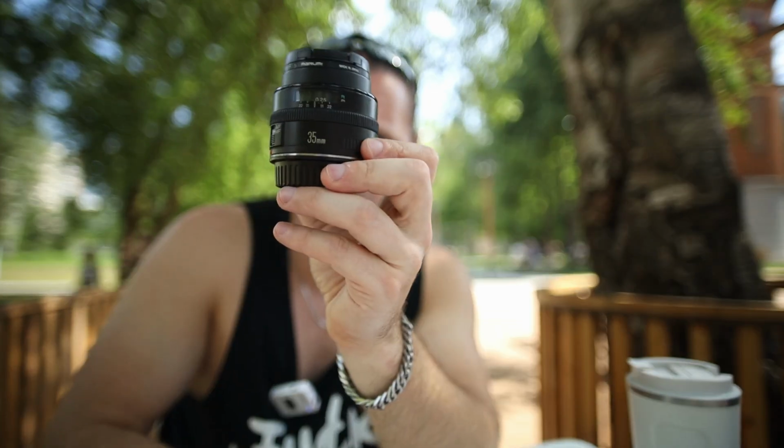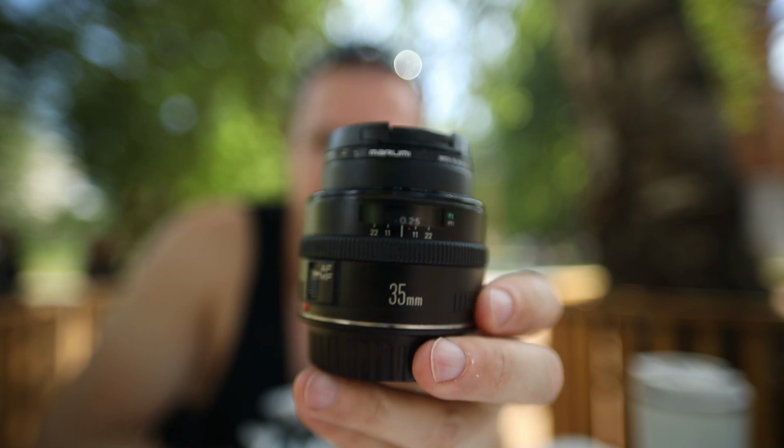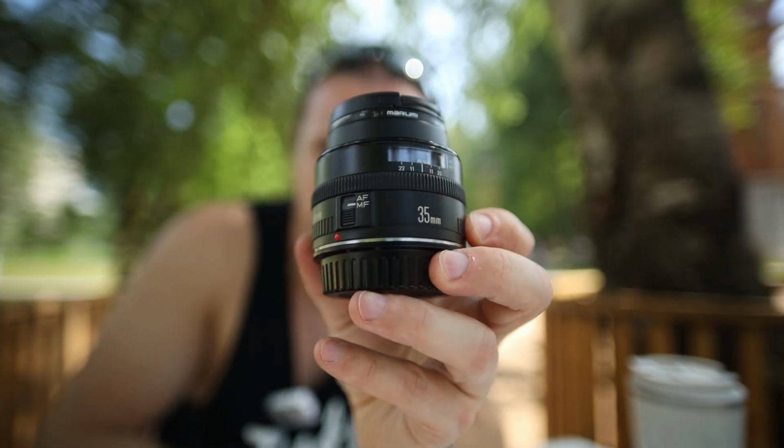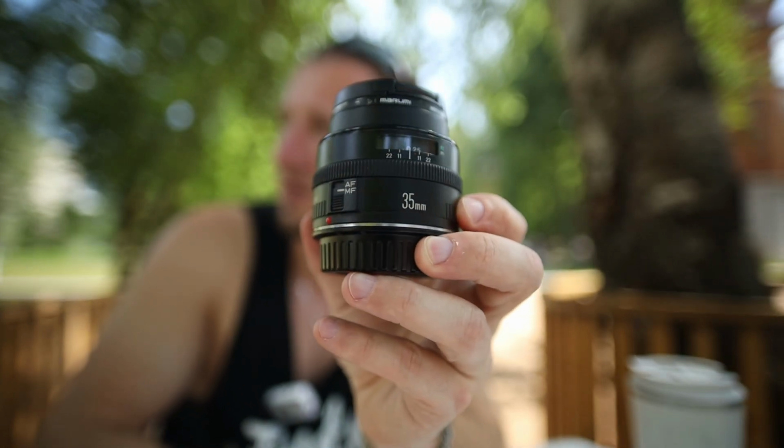The minimum focusing distance here is 25 centimeters. I don't know if you see it. So the 25 centimeters here. They call it macro, and it means how close to the subject you can shoot, right? And they always write this minimum focusing distance, and they call it macro.